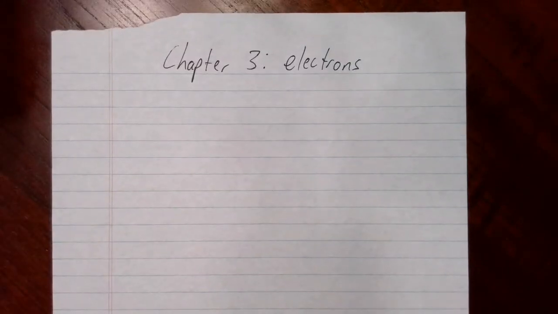Hey guys, so today we're going to start chapter 3, which is dedicated to the electron. So really this is a continuation of chapter 2. In chapter 2 we discussed the basic structure of an atom, but we dedicated most of our time to nuclear structure, particularly the protons and the neutrons of an atom.